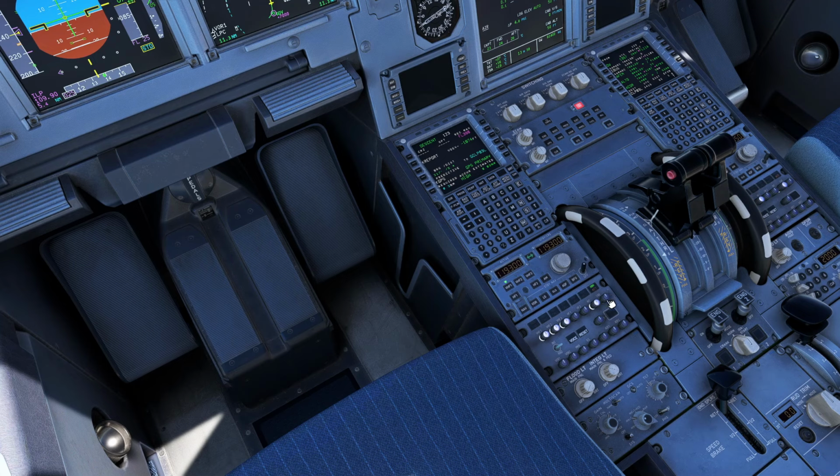Okay, who is there? Hello, I'm Mike. Cabin is now secure for landing. Okay, thank you. Cabin is secure for landing. Nice landing.